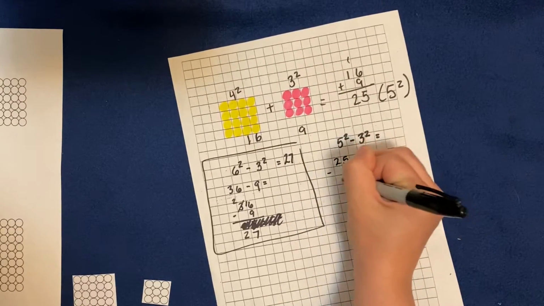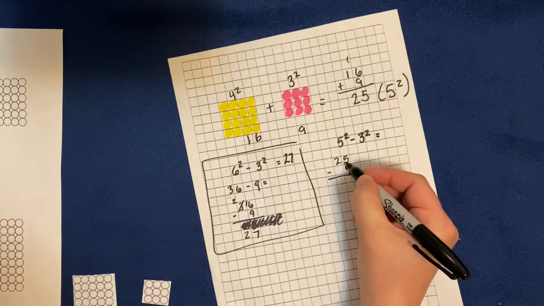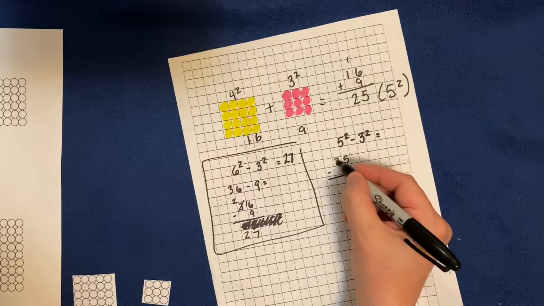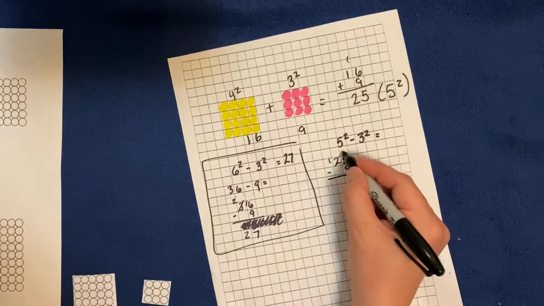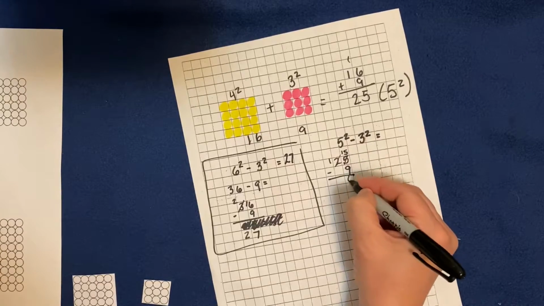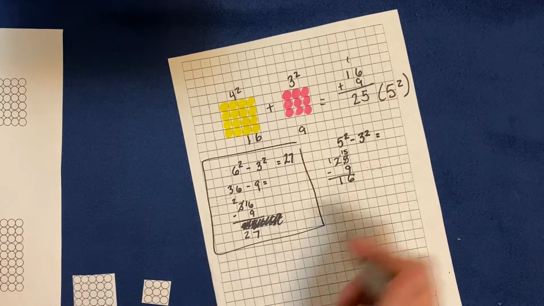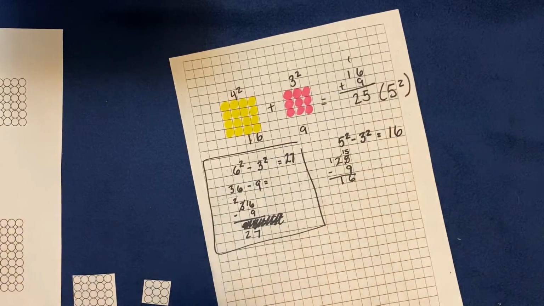I'm actually just going to go ahead and start out by writing it that way. So we're going to have to exchange, aren't we? Because we can't take 9 from 5. This 2 becomes a 1. This 5 becomes a 15. 15 minus 9 is 6. 1 minus 0 is 1. So it equals 16.